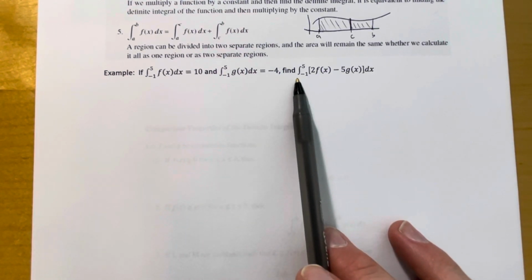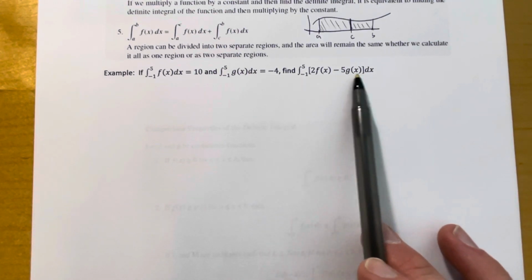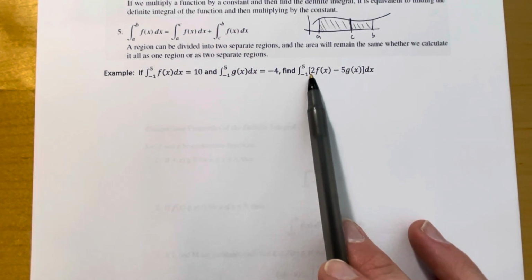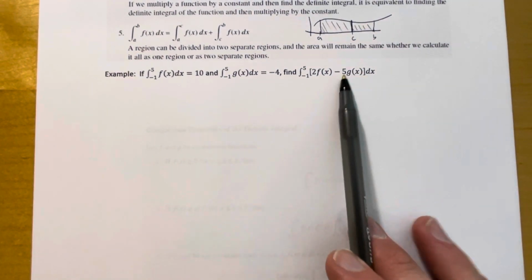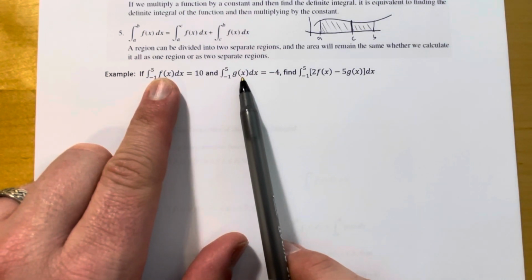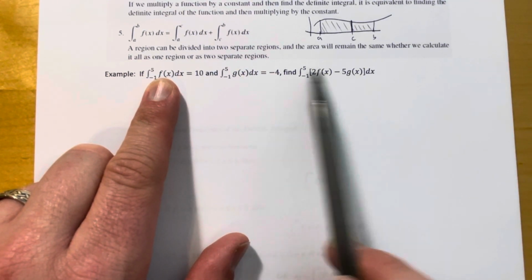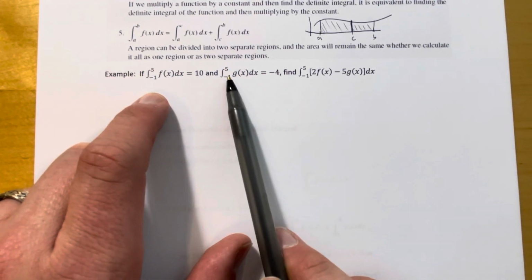And we are asked to find the definite integral from -1 to 5 of this more complicated looking function, 2f of x minus 5g of x dx. I don't need to know what that looks like in order to answer this question. One thing you might notice is that we're using the same functions that are shown here, f and g, and then we're also integrating over the same limits of integration, -1 to 5.